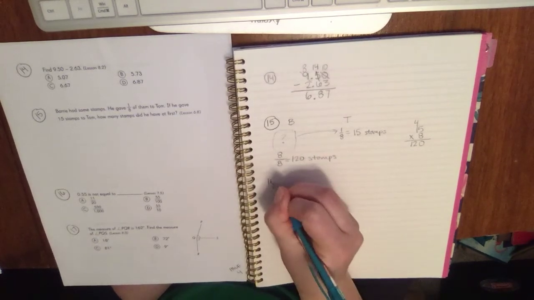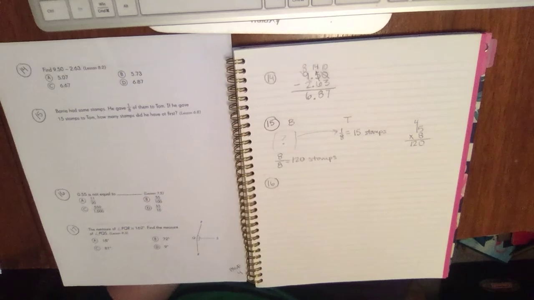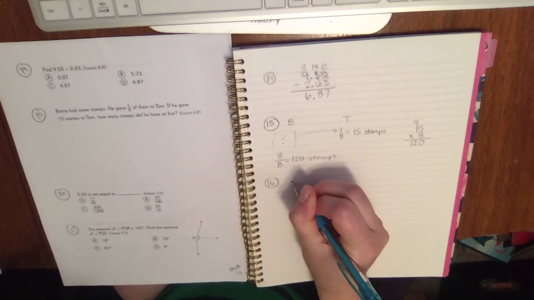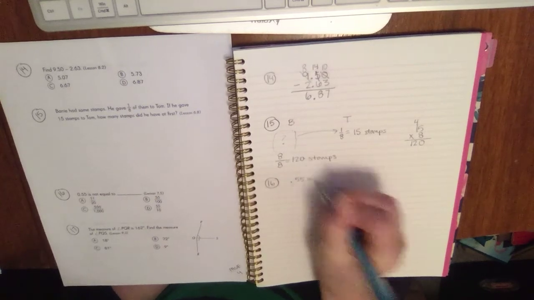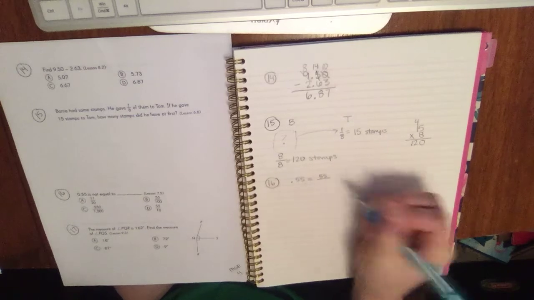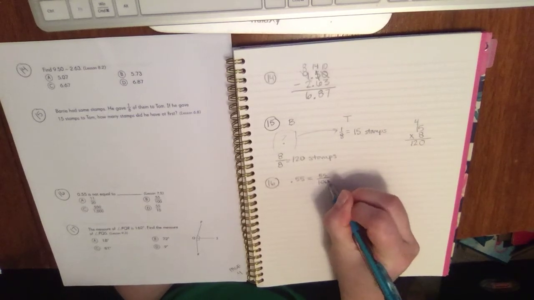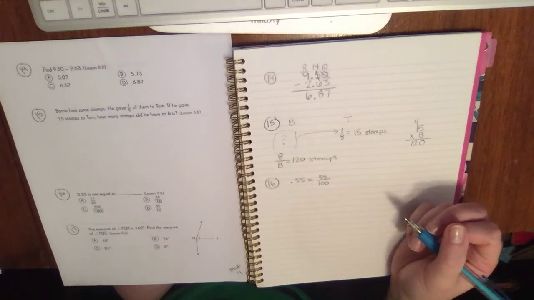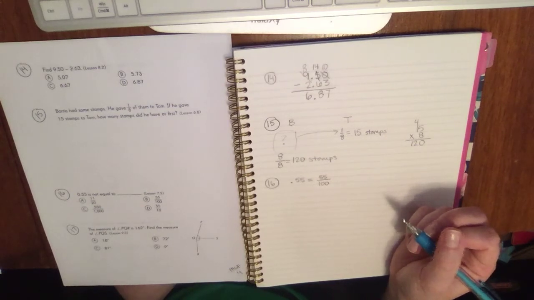Number 16. 0.55 or 55 hundredths is not equal to, and then they give us a bunch of answer choices. So let's start by saying 0.55 equals, and I'm just going to real quick write what I know it's equal to before I even look at it so I don't get confused. 55 over 100 doesn't reduce very well. So let's see what else they have.